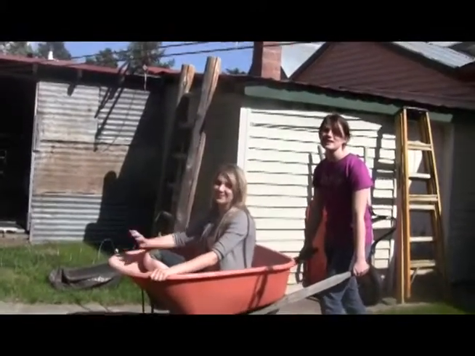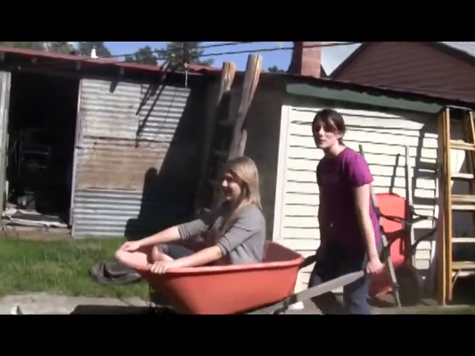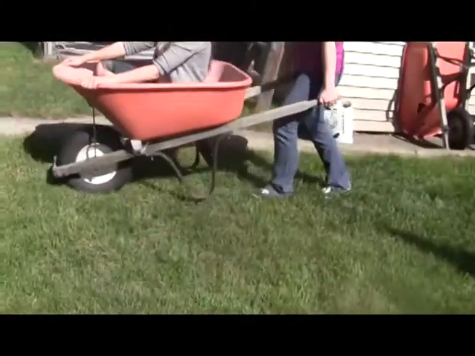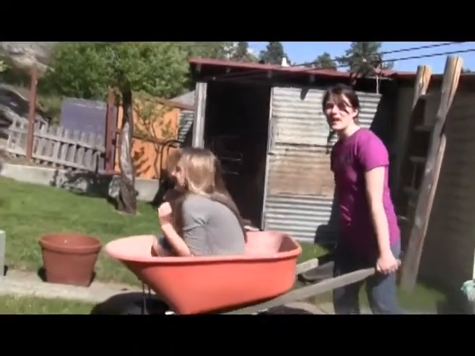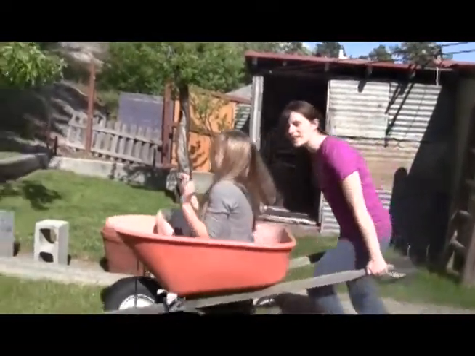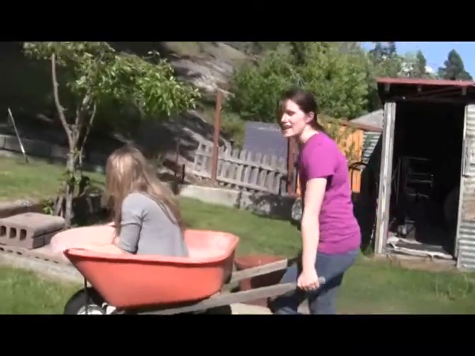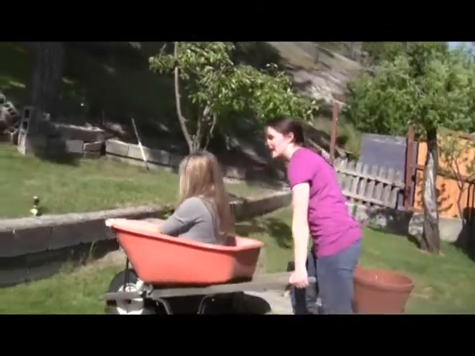To push Heather in the wheelbarrow, I have to push with my feet on the ground against it and with my hands on the wheelbarrow with higher forces than they exert on me.